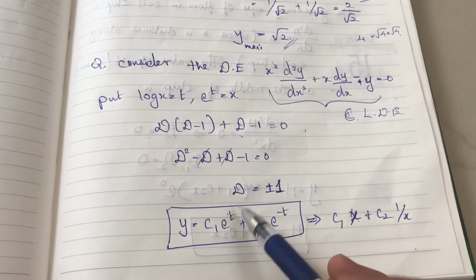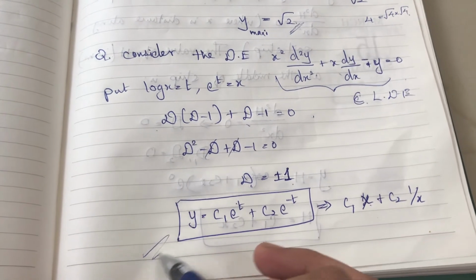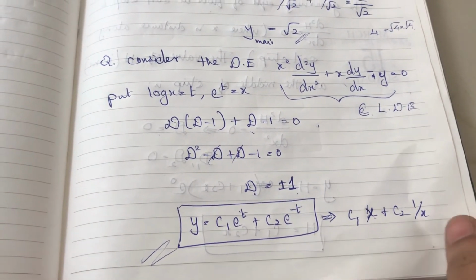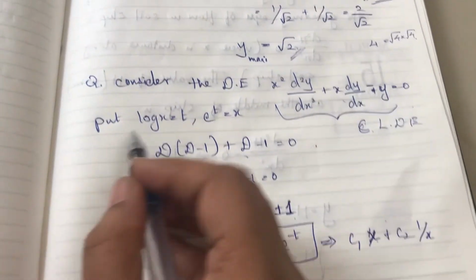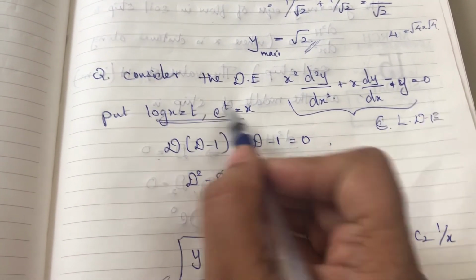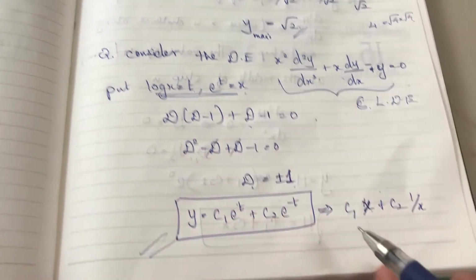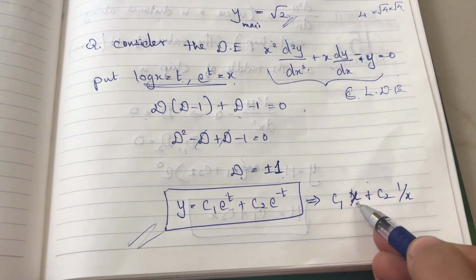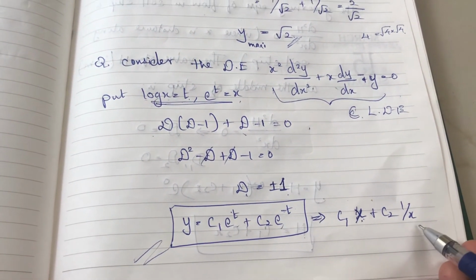Just multiply it, you will get d, which is equal to plus or minus 1. So I have found the ci value here. Okay, so this is the thing, but you can see here this is the condition. So e power t log x, which is equal to t, means e power t, which is equal to x. So e power t we need to put x, e power minus t means we will put 1 by x.